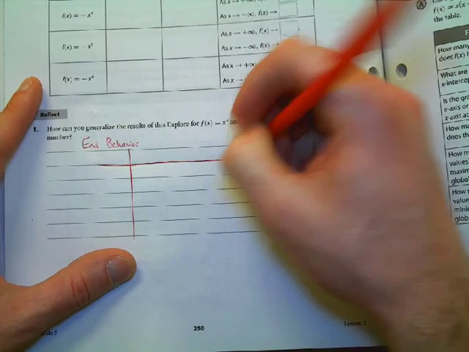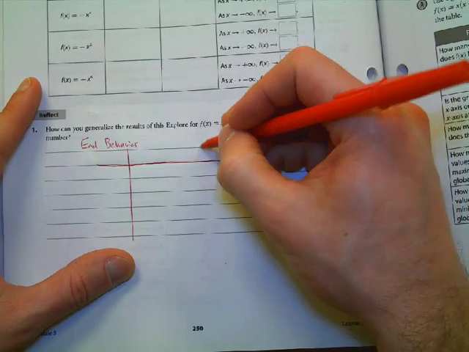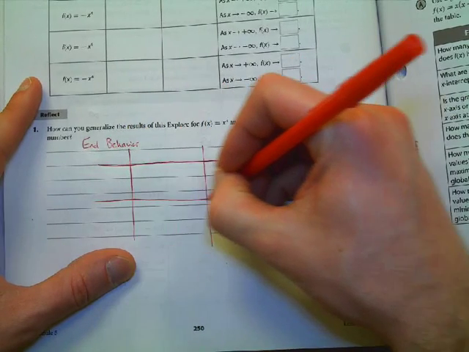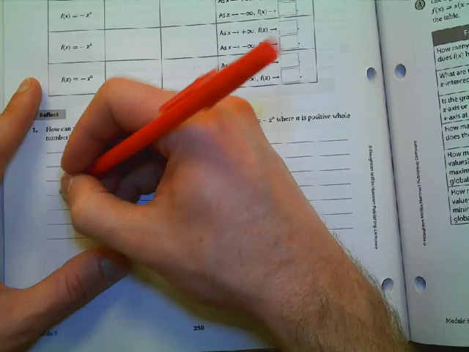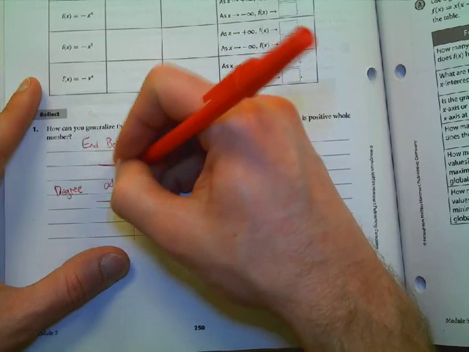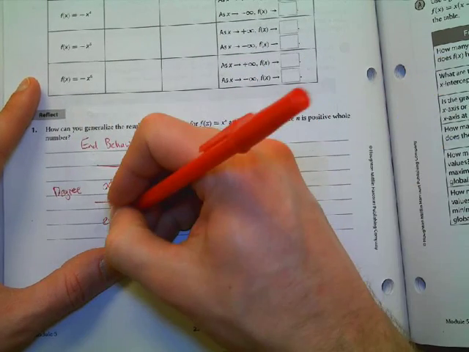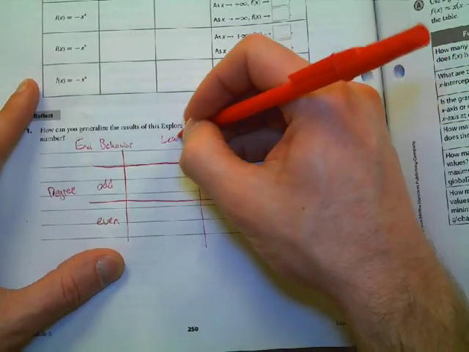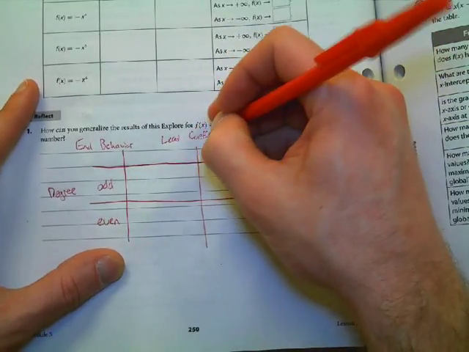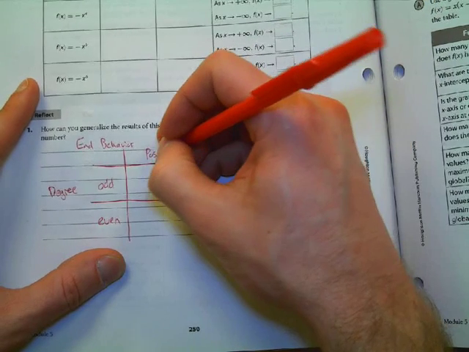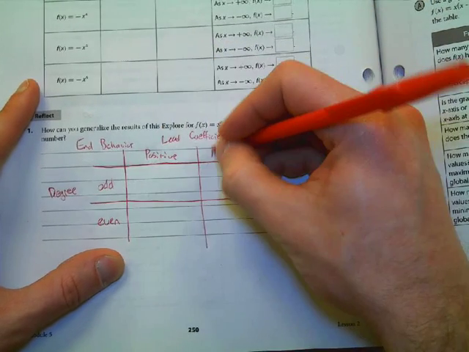Okay? So is the degree odd or even, right? Those are the two things we talked about, but then we also had the lead coefficient that we had to think about as well. Is the lead coefficient positive or is it negative? Okay, positive or negative.